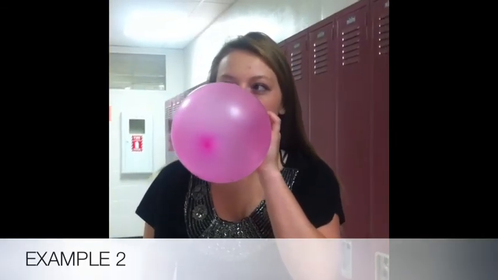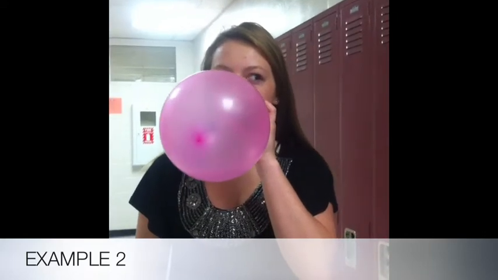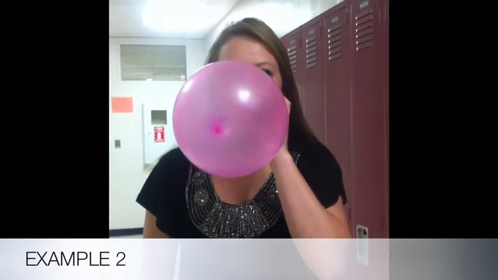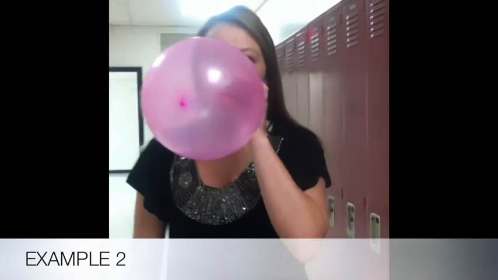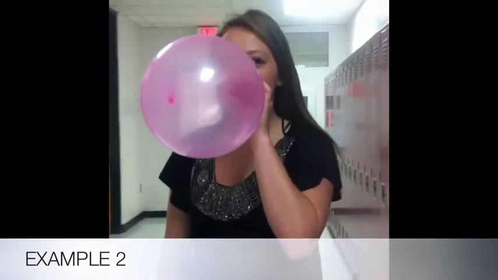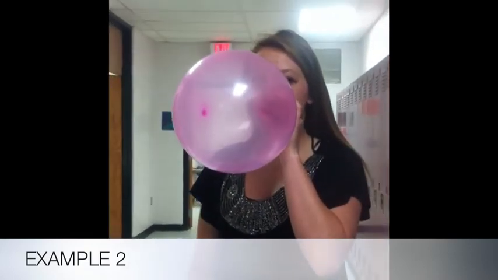Kelsey is inflating her pink balloon at a rate of 10 pi centimeters per minute. We are going to find how fast the balloon's radius is increasing at the instant the radius is 25 centimeters and how fast the surface area is increasing at that instant. We will now demonstrate this problem on the board.